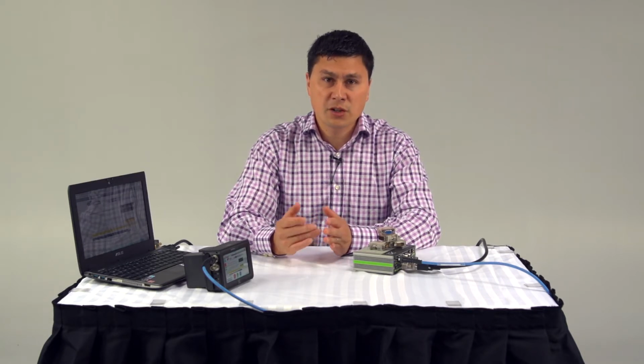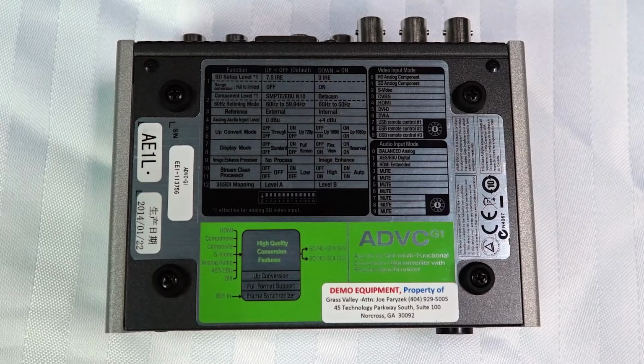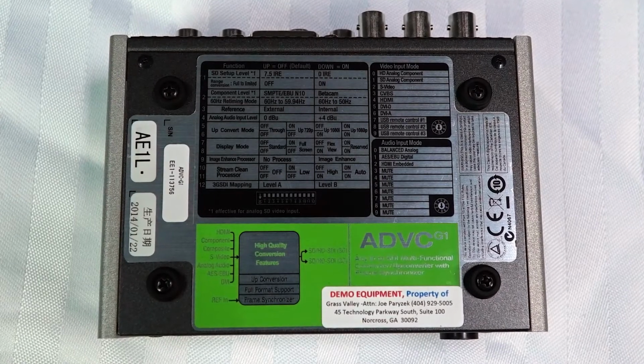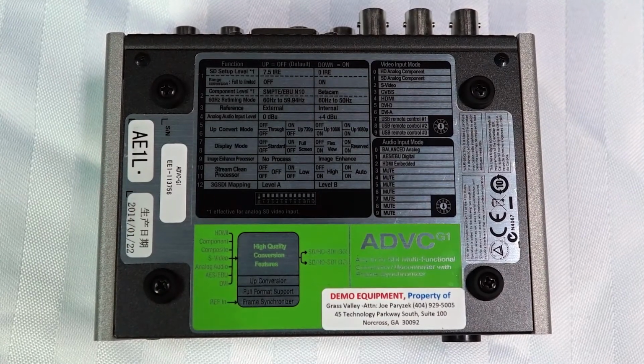There are a few different options available in terms of signal processing, and two of the interesting ones are a 3D NR, or 3D noise reduction. And so this is really useful when you're working with compressed codecs, generally on playback from a non-live source.